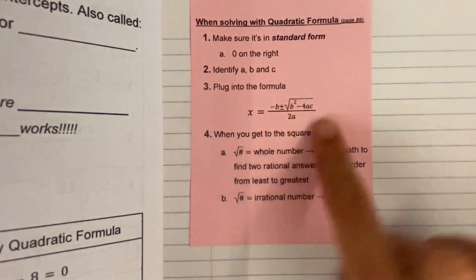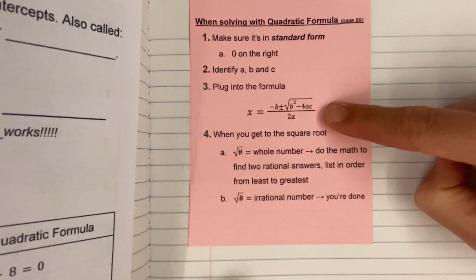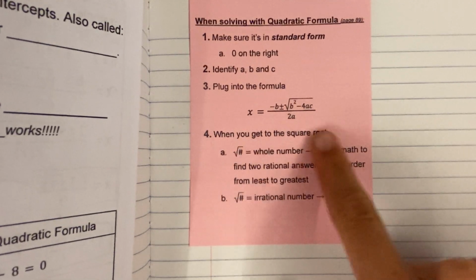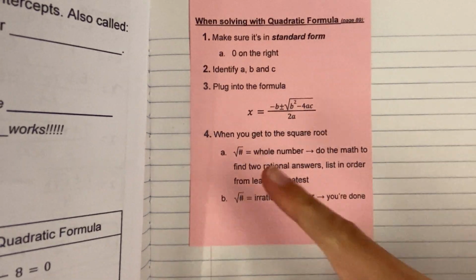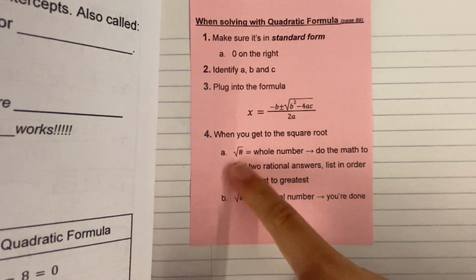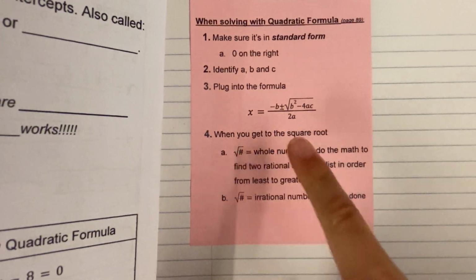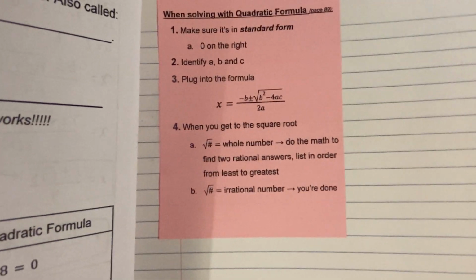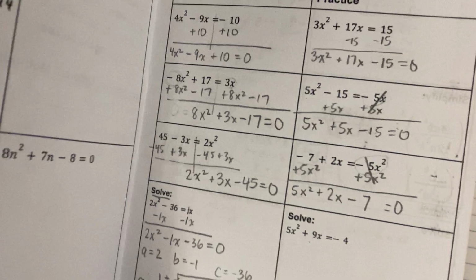Then identify A, B, and C, plug them into the formula. Don't screw up the formula, that's gonna ruin everything. Then when you get to the square root, there's two possibilities. One possibility is you get to the square root and you square root it and it's a whole number, and then you're gonna do the math. You're gonna find the two rational answers.